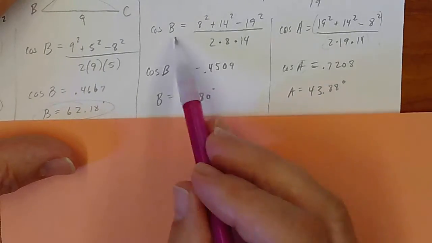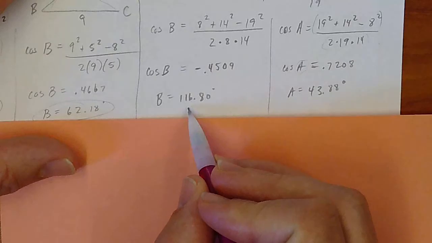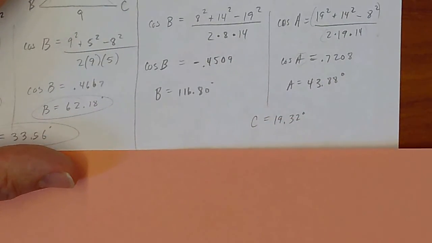Okay, and same thing with B. This happens to be negative. That does make a difference. Make sure you have the negative in there. When you hit second cosine, 116.8. Making C 19.32 once we subtract them.